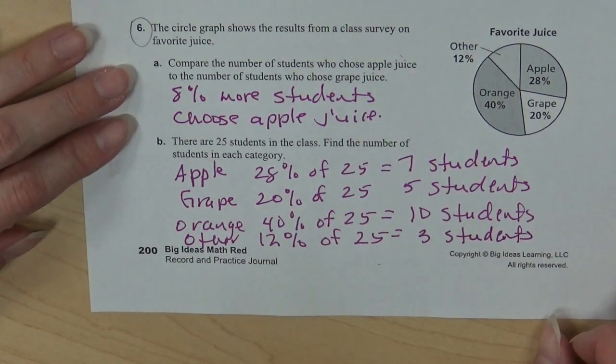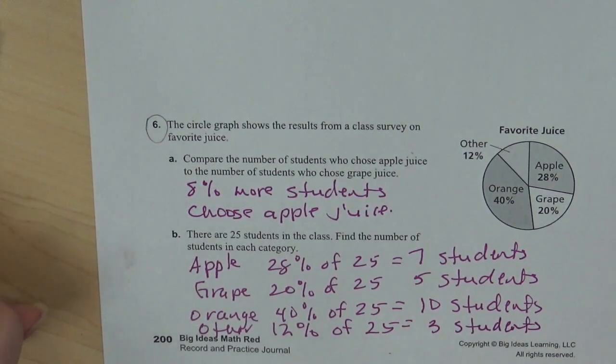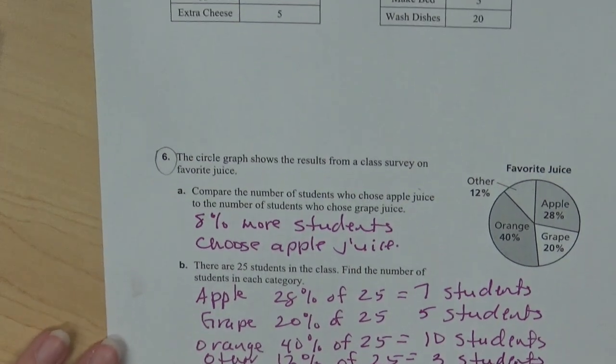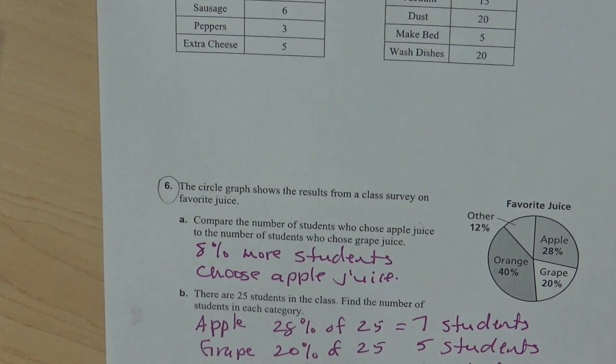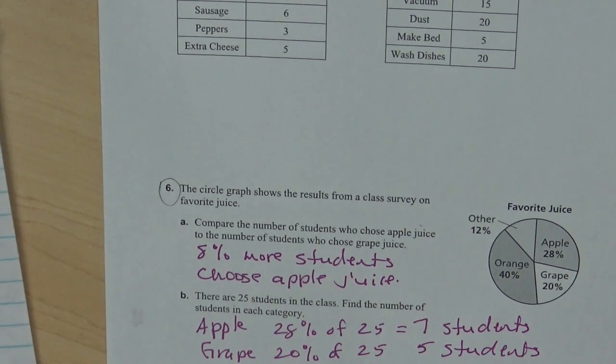So your assignment will be 8.3 practice A in your packet. And you should be able to look back at all this. And I'm going to have this scanned into Schoology so that you can access it that way as well. All right, good luck with these, and let me know if you have questions. Thank you.